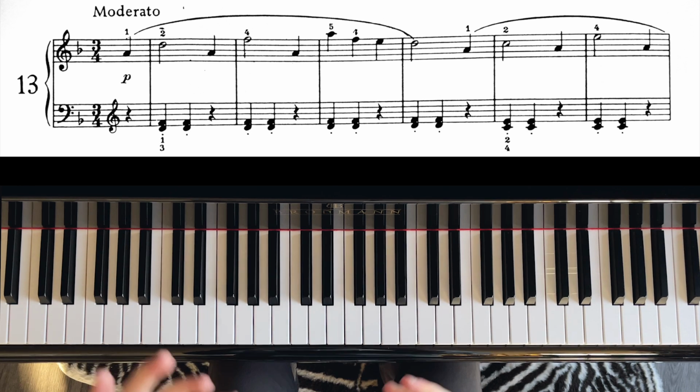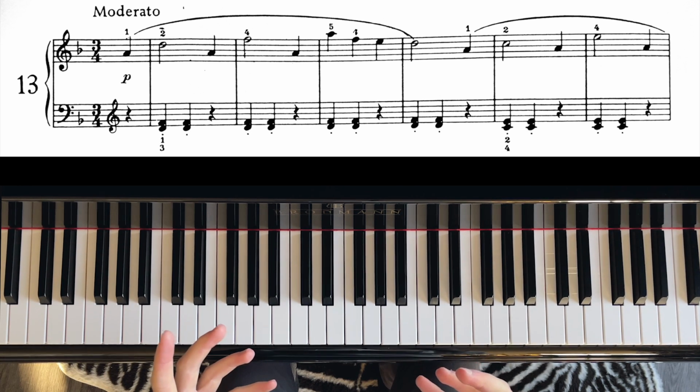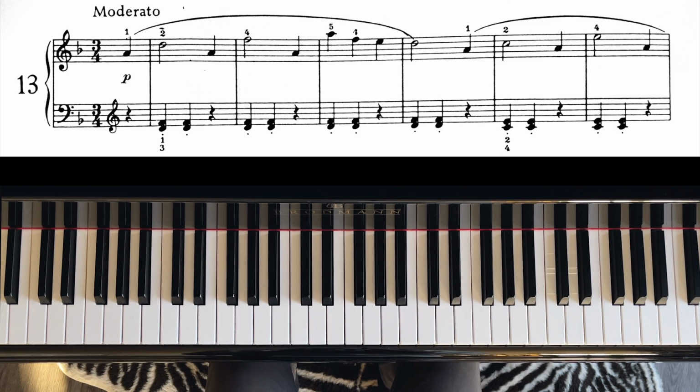Many times when you look at sheet music, you might not be able to know which one is the melody, which one is the accompaniment without hearing it, and most of the time there is no indication in the sheet music that this is the melody, that's the accompaniment.